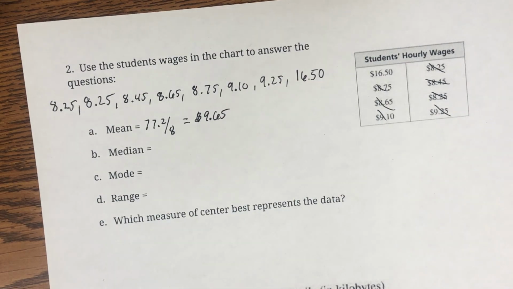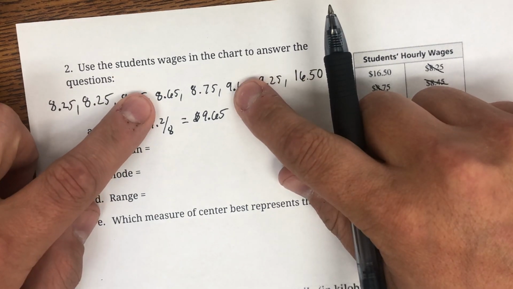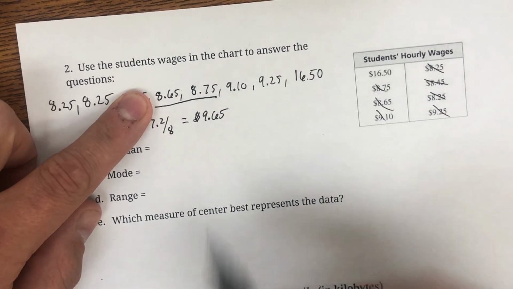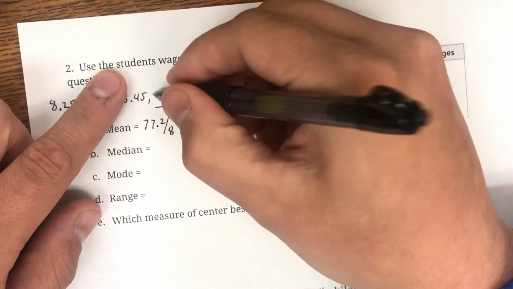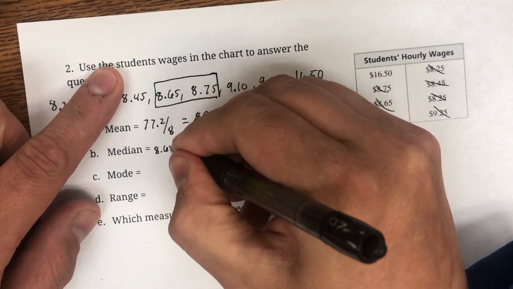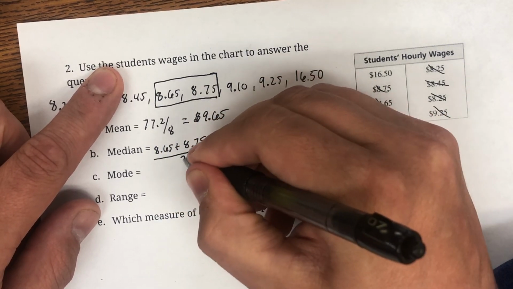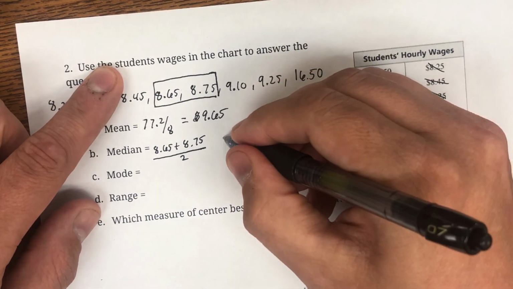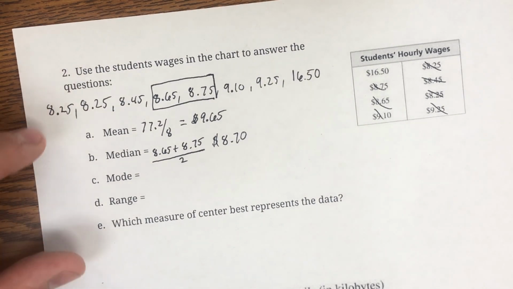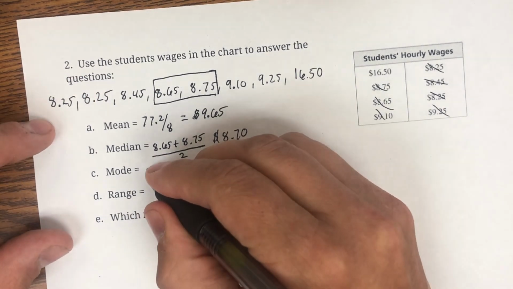Median, middle number. So we've got to find the one in the middle. So counting away: 1, 2, 3. Oh, there's 2 middle numbers. So we have to find the average of those 2 numbers. I have to take 865 plus 875 because there's 2 in the middle and find the average. So 865 plus 875 divided by 2 and we get 870. And that's in dollars. The mode, the most frequently occurring one. Which one repeats itself? Well, 825 does twice, so that is the mode.